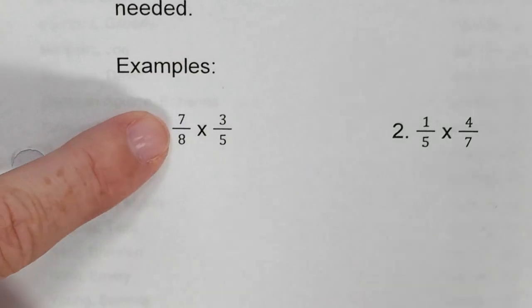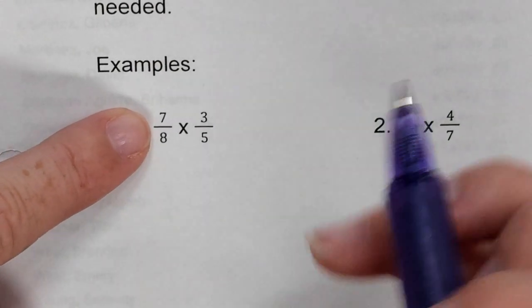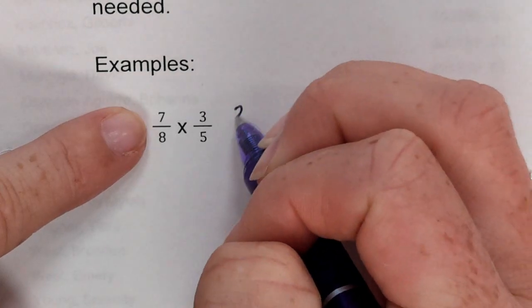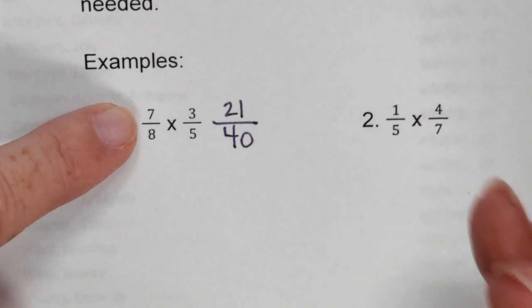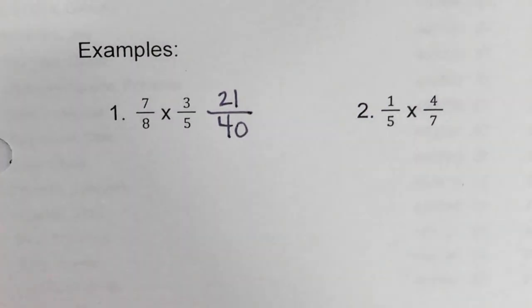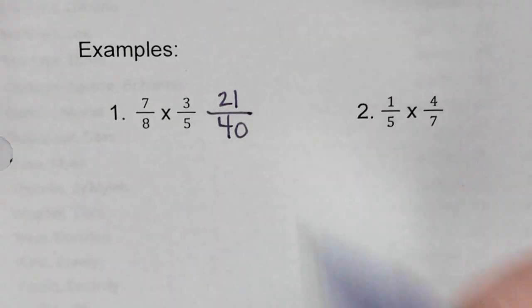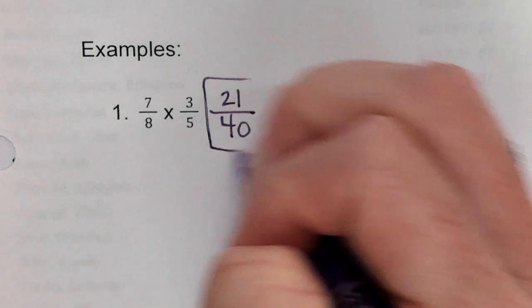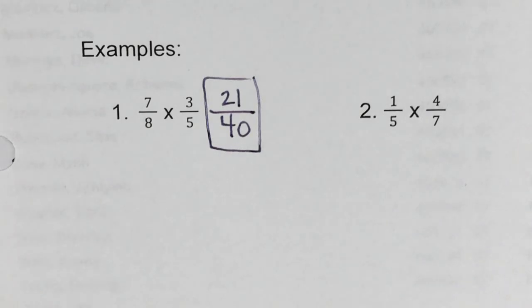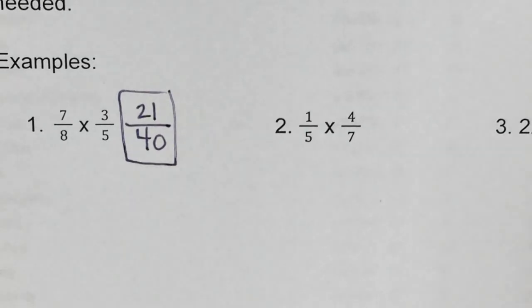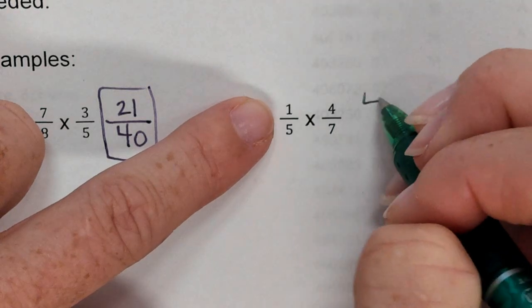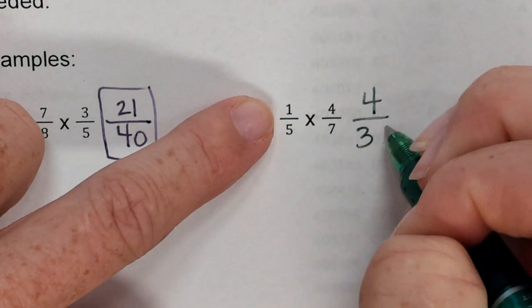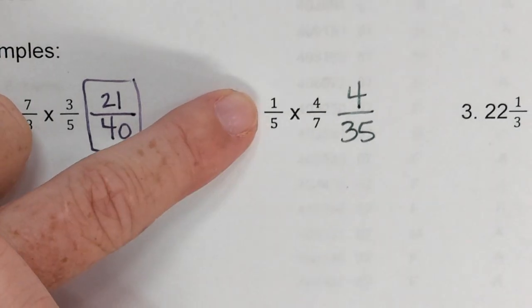Are there any mixed fractions in here? So I'm going to multiply straight across. 7 times 3 is 21. 8 times 5 is... Now, before I move on, I'm going to ask myself, can I simplify that? Do they have anything in common that I can divide them by? No. And this is where knowing our math facts would help us the most, okay? All right, the next one. Are there any mixed fractions involved? No, so I'm going to multiply straight across. So I have 1 times 4 is, and 5 times 7 is. Okay, is there anything that they have in common that we can simplify? No.